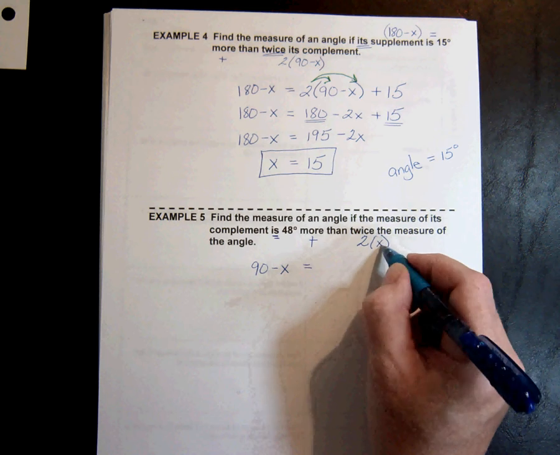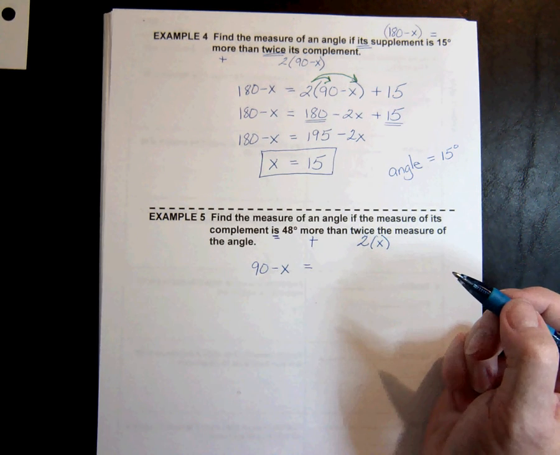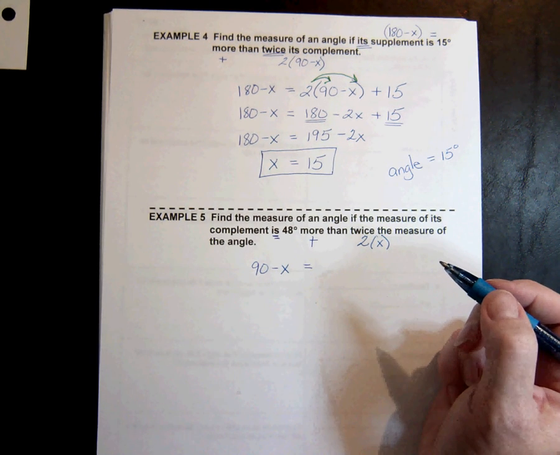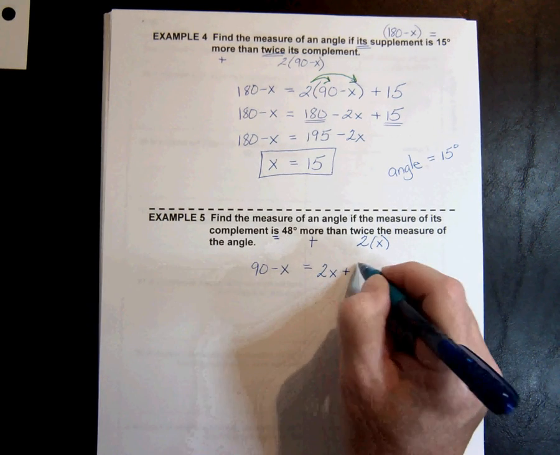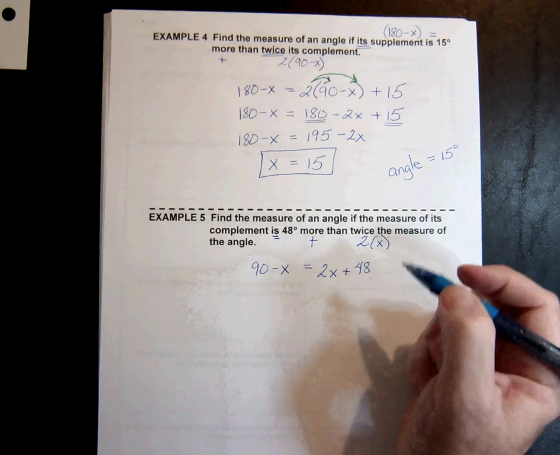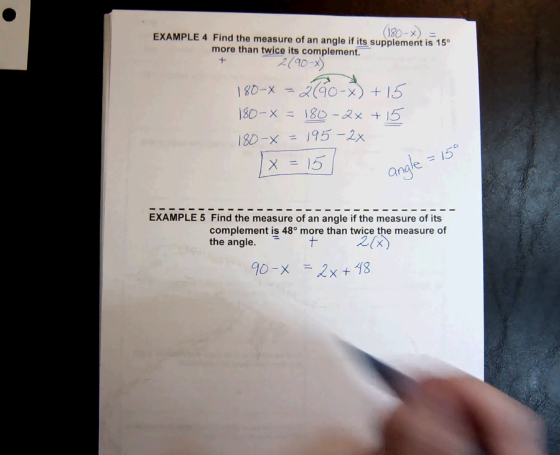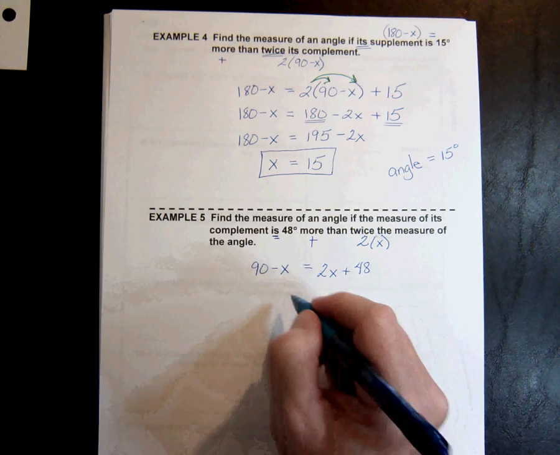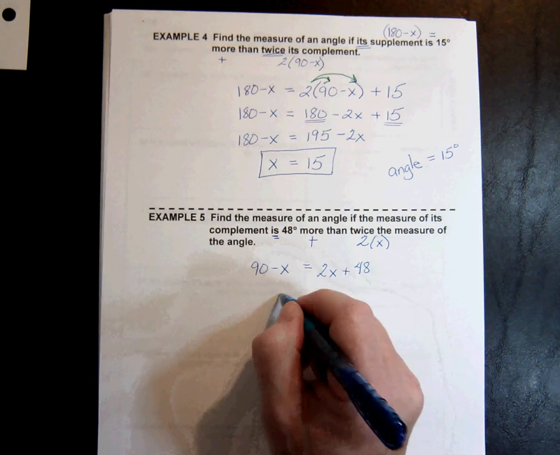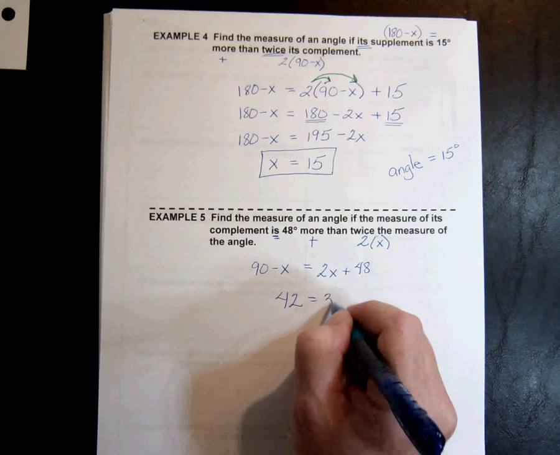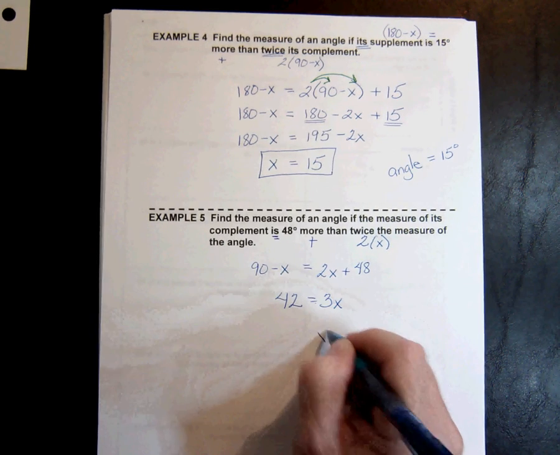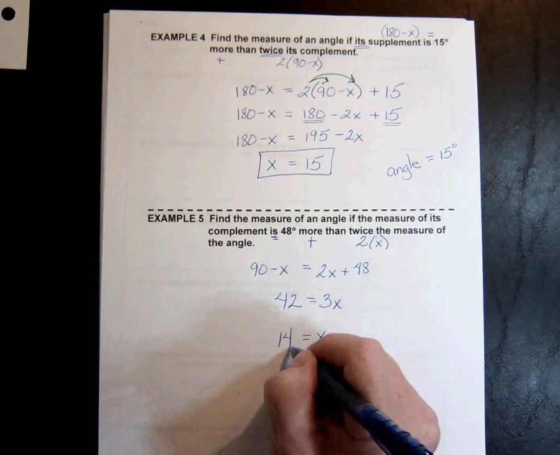So that's just going to be denoted with just the x, the angle we're looking for. Setting this up, you've got 90 minus x equal to 2x plus 48. Solving, subtract 48, you'll have 42. Add x, you'll have 3x, divide, so x would be 14.